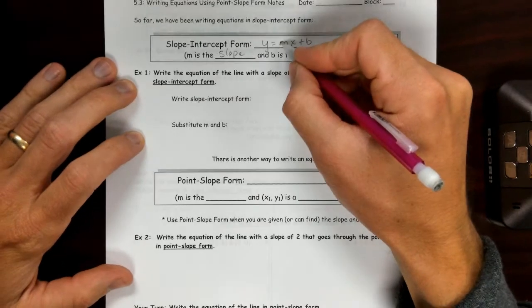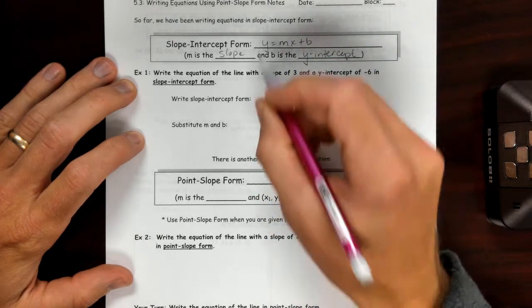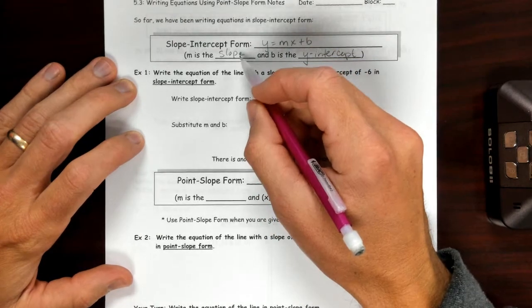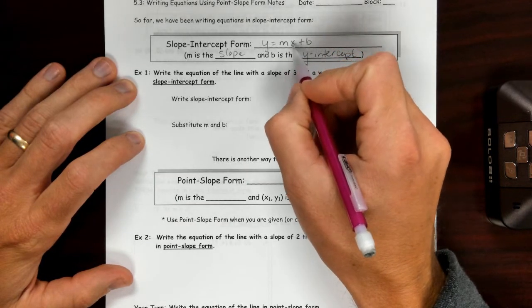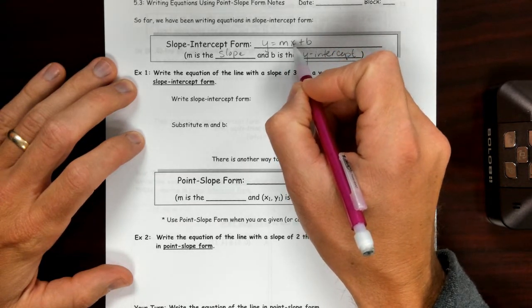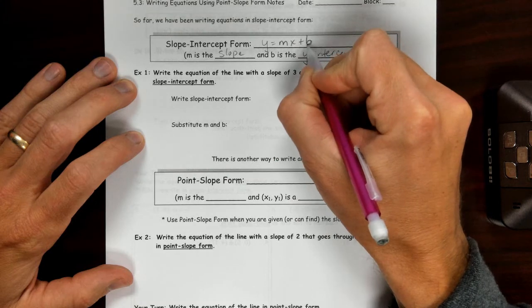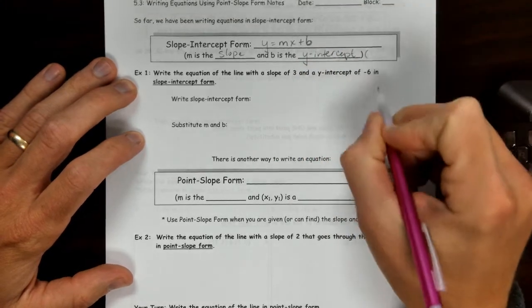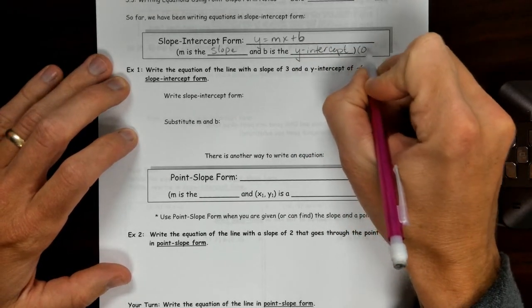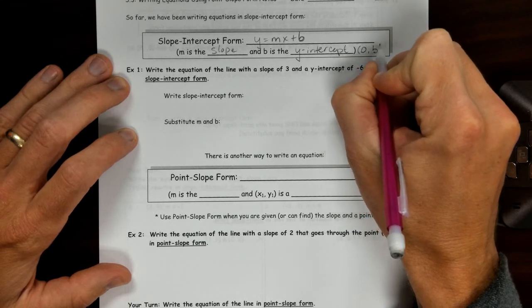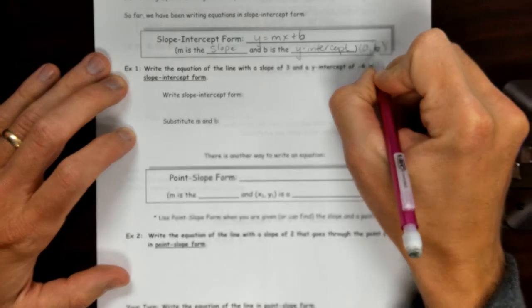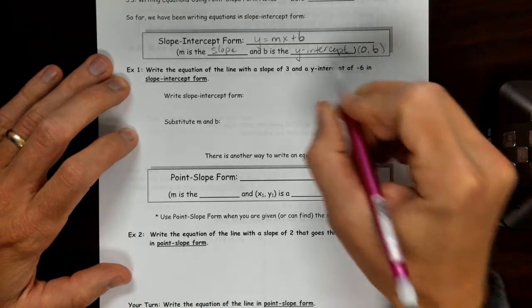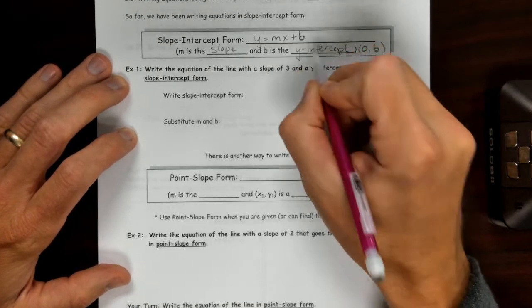Again, m right here, the number in front of the x, is your slope. The slope is a number. It does not include your variable. So again, the slope, m, is the number in front of your x. And then b right here is your y-intercept. Again, your y-intercept is going to be a point, and your point is always 0 for your x value, and then your y value is going to be whatever b is right there.